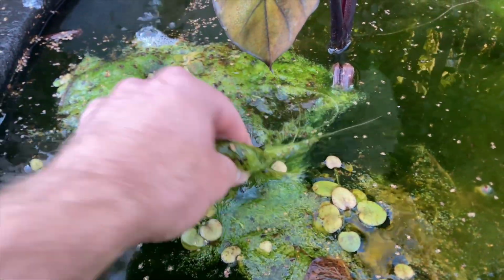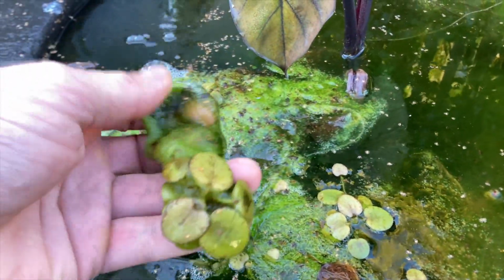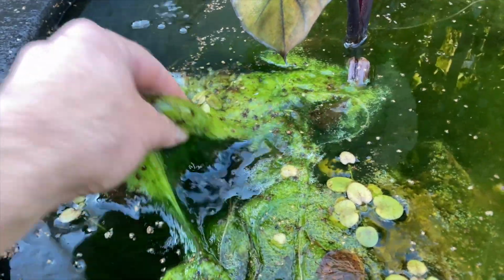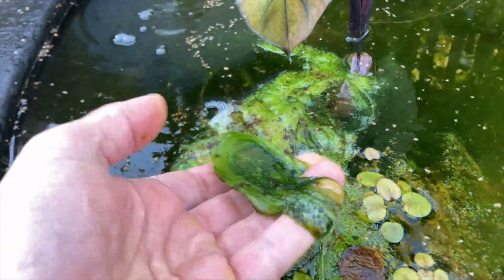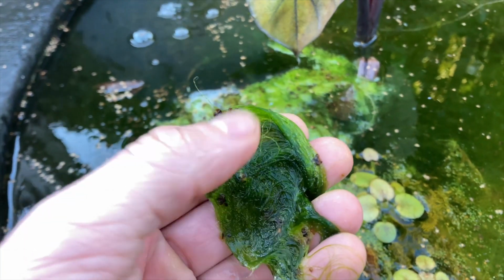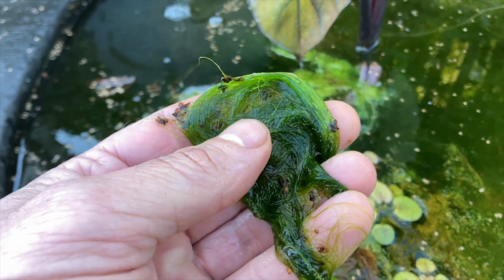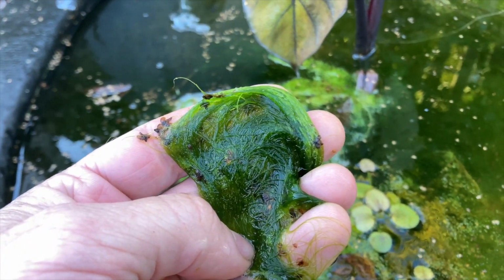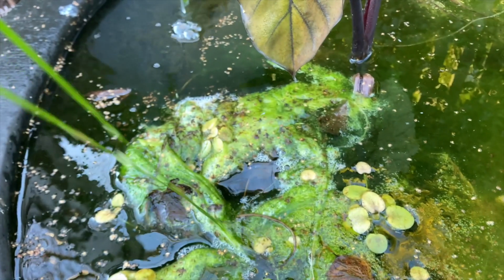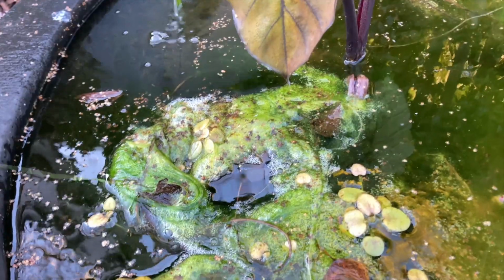When it comes to dealing with blanket weed or string algae, I find that the maturity of the pond plays a huge factor. But with that said, there are many reasons that contribute to blanket weed growth. So in this video, I want to quickly discuss some of the most common reasons for algae or blanket weed taking over your pond and hopefully offer some solutions.